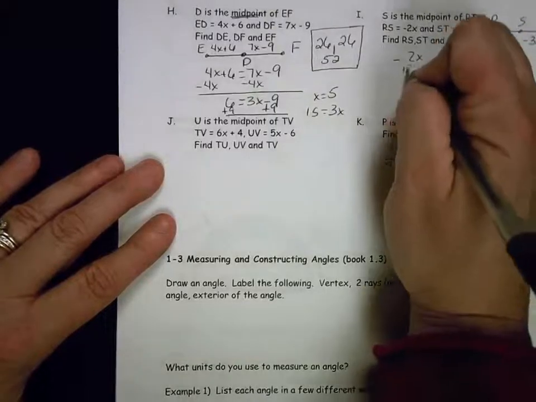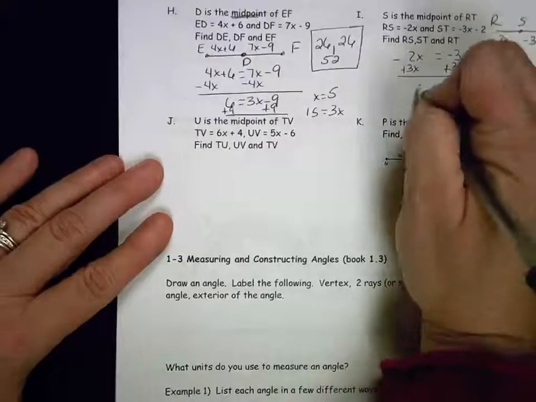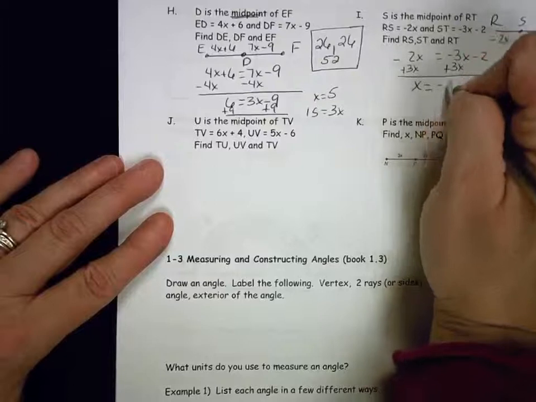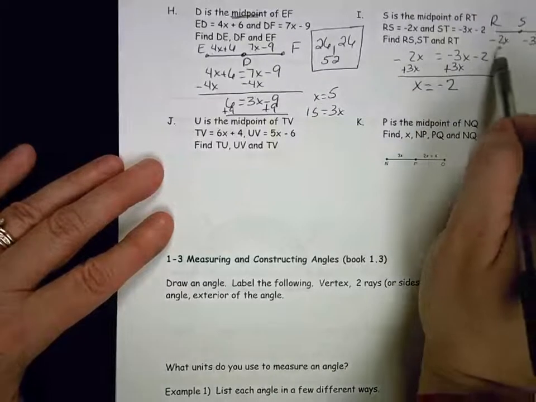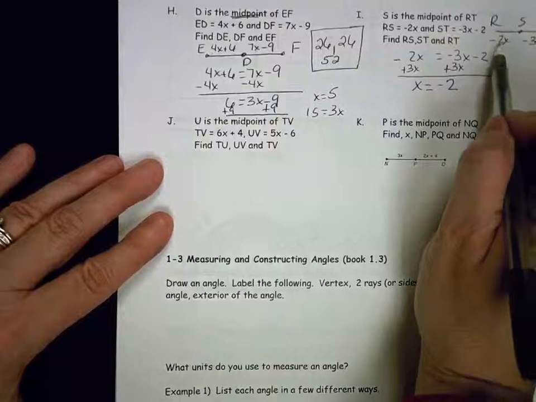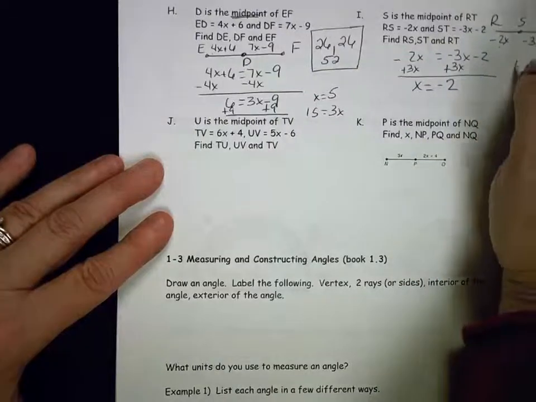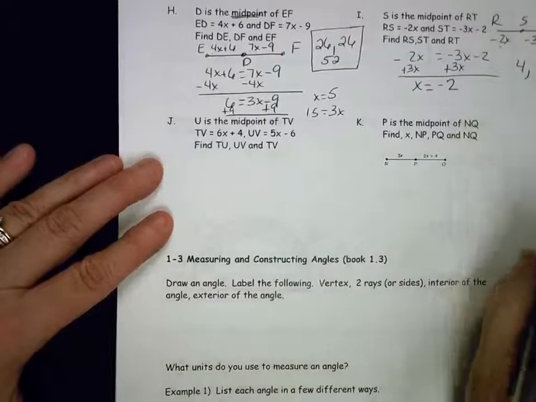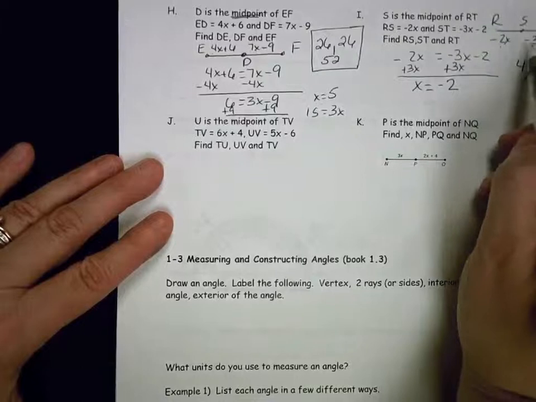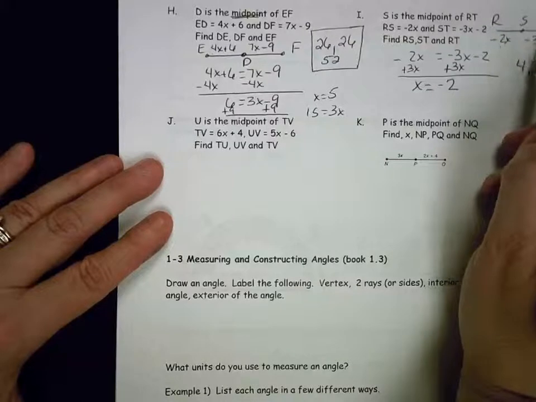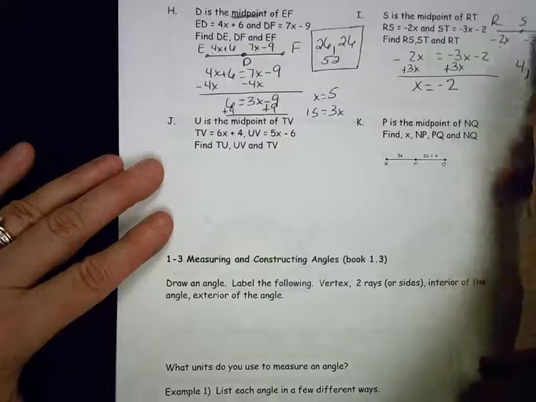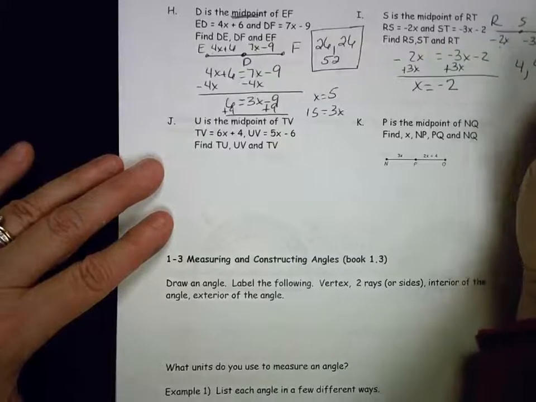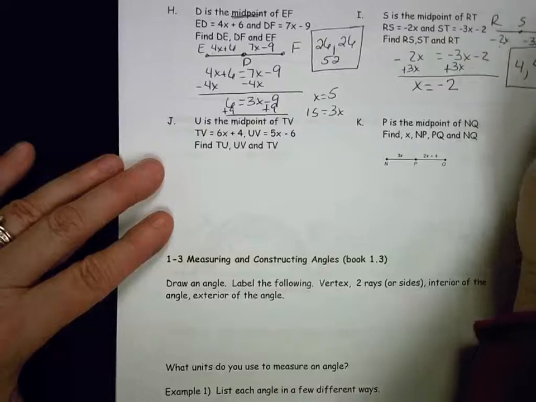Adding 3x to both sides, x equals negative 2. So when we put that in there, negative 2 times negative 2 is 4. Negative 3 times negative 2 is a 6. Minus 2 is 4. And that makes the entire segment 8.